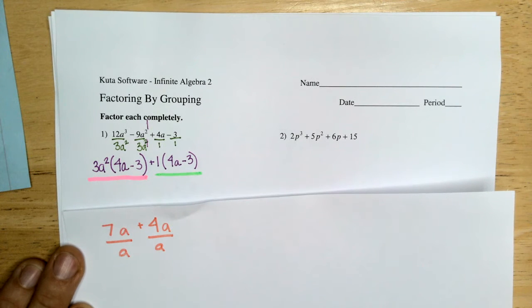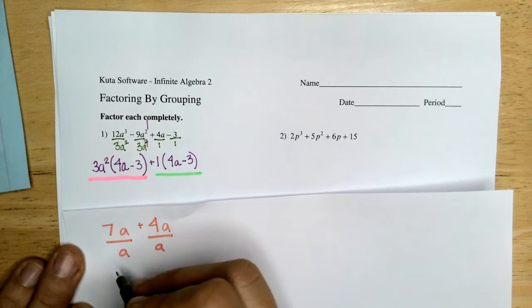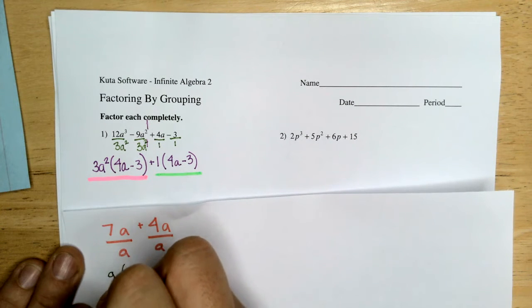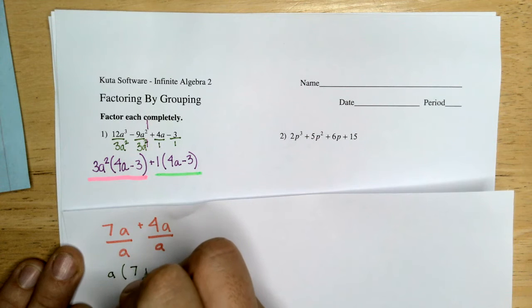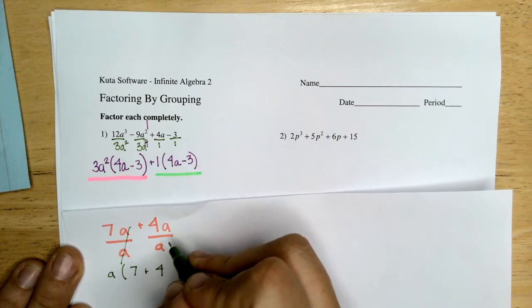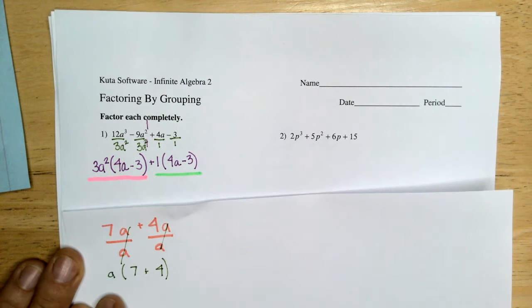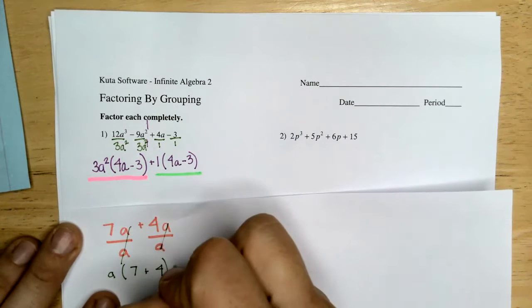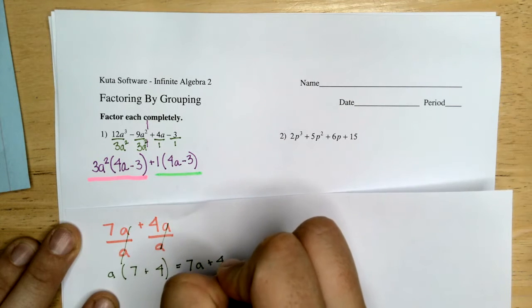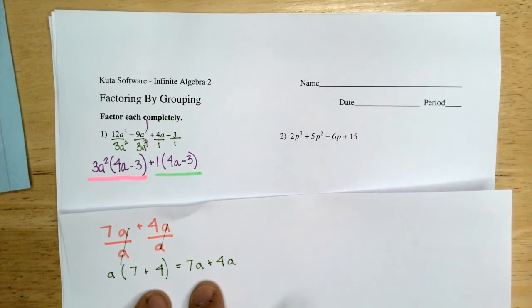And then that a comes out in front, just like the 3a squared came out in front, and I'm left with 7 plus 4, because 7a divided by a just leaves me with 7, and 4a divided by a just leaves me with 4. So right now I have a times 7 plus 4 instead of 7a plus 4a. They are the same. They have the same equality. This is the factored form, this is the non-factored form.